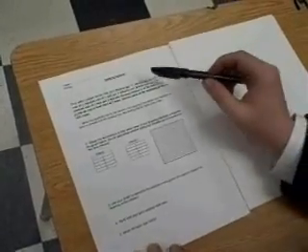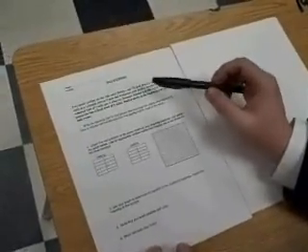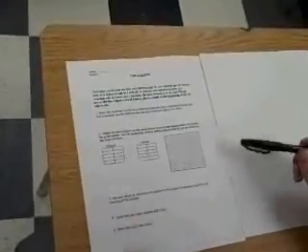Today we're talking about an introduction to systems. I actually have your worksheet from today because there's a lot of words, a lot of information on it that I didn't want to have to repeat and rewrite just so you could hear them and see them again.